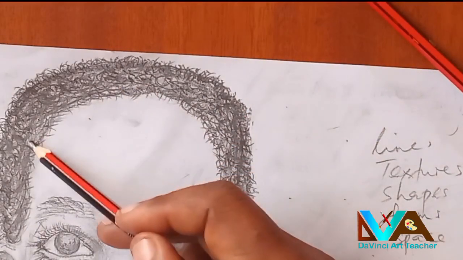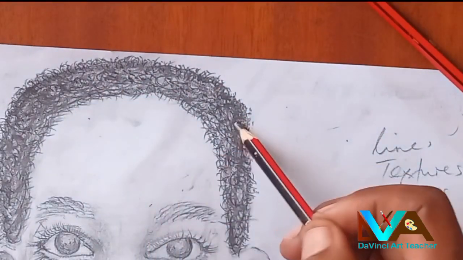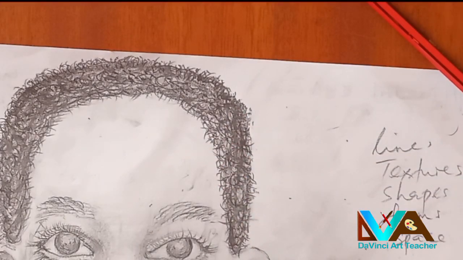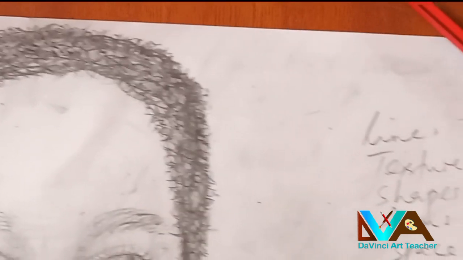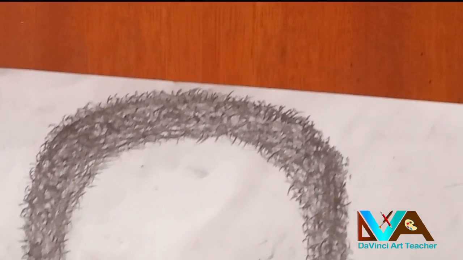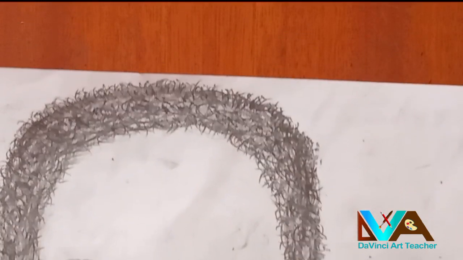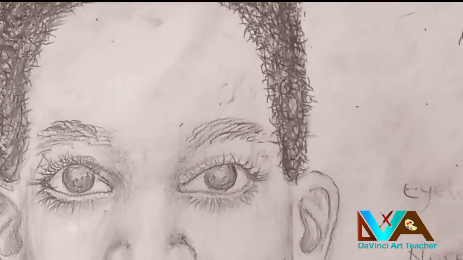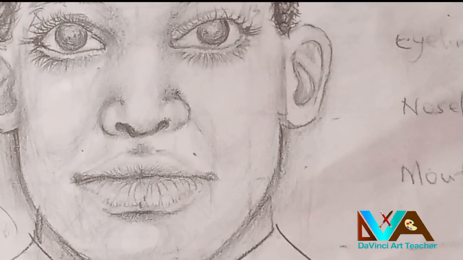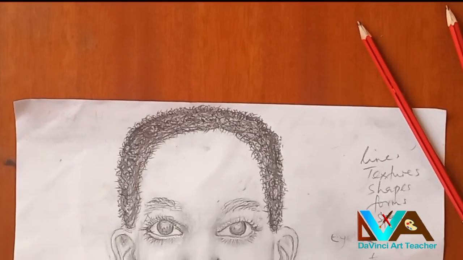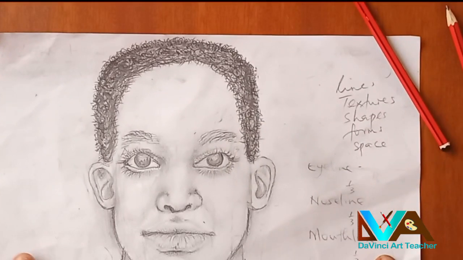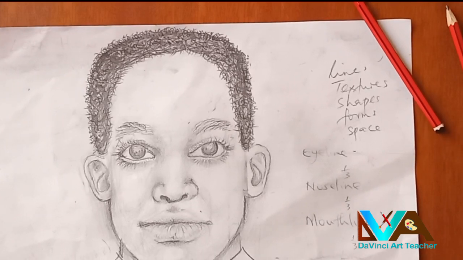So now let us look at what we have done. This is how far we have come. Let us zoom in a bit. We see what we have done. Oh yeah, this is what we have done so far. We have managed to draw hair texture on the artwork that we were having. It looks okay. This is our finished work, and so far so good.